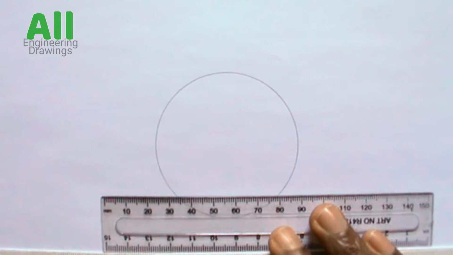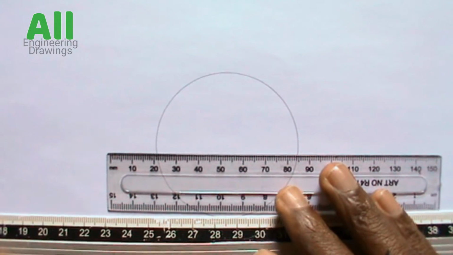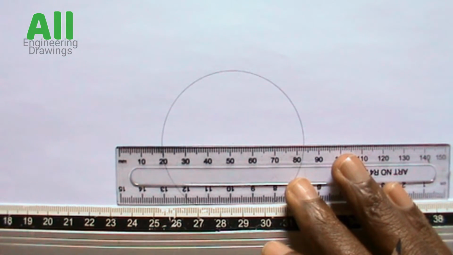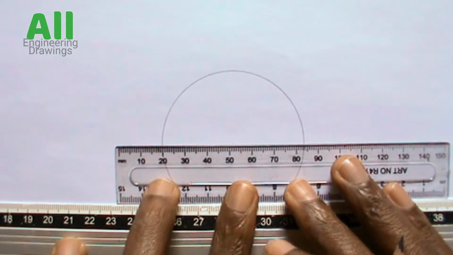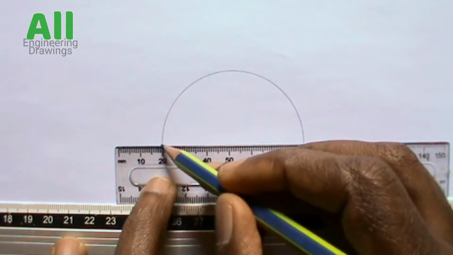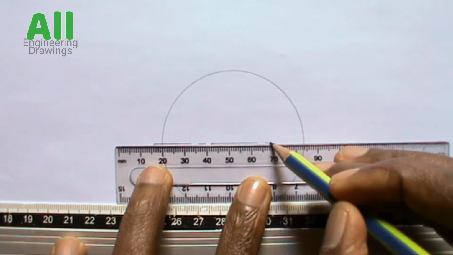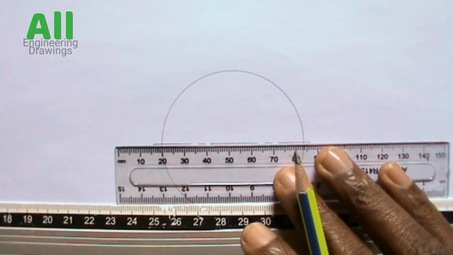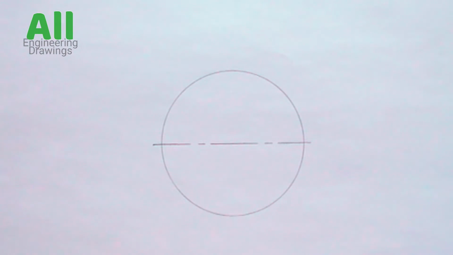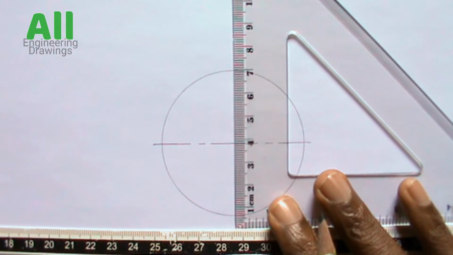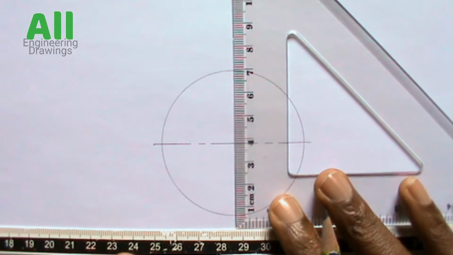Now draw a horizontal line passing through the center of your circle. You can do so using your ruler supported by your T-square. Also draw a vertical line passing through the center of your circle. You can do so with your set square supported by your T-square.